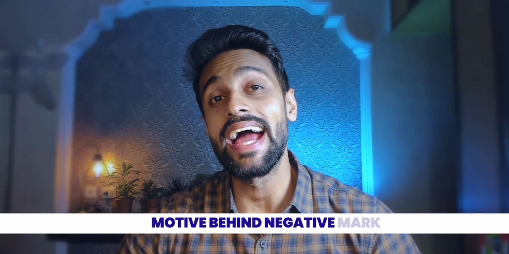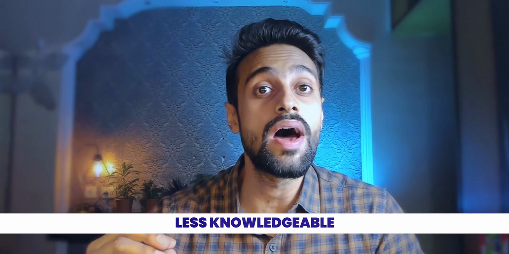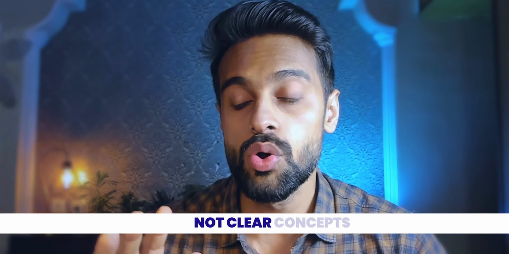So first of all, we need to understand the motive behind negative marks. And to understand that, we need to understand the motive of the examiners first, because they are the ones who are setting your papers. Now, कोई सा भी exam हो, be it NEET or NEET PG or CAT or GATE or in our case AIAPGET, what the examiner basically wants is to eliminate those students who are less knowledgeable or those students who do not have their concepts cleared. And the best way to do that is to confuse students. So give students more options which are closer to the main answer and which are confusing.